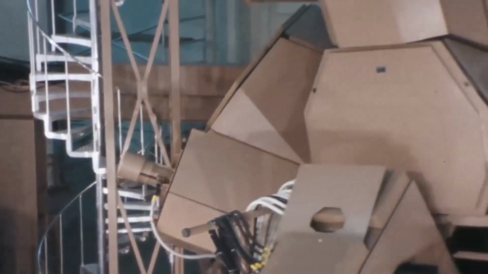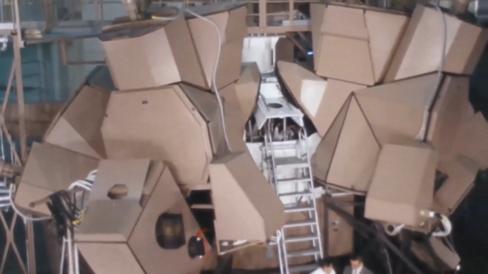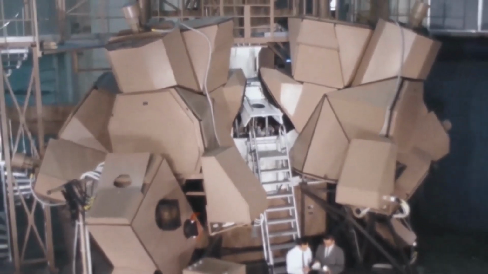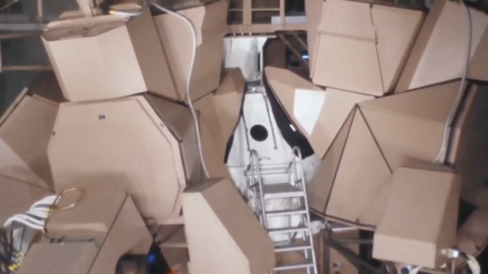The Apollo mission simulator had the appearance of a pile of cardboard boxes after the Christmas present unwrapping, 65 feet wide, 30 feet high, and over 100 feet long, weighing an incredible 40 tons.